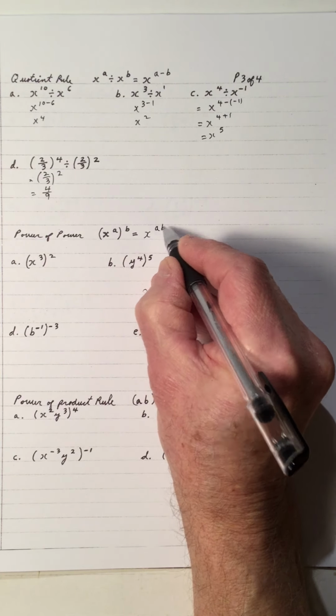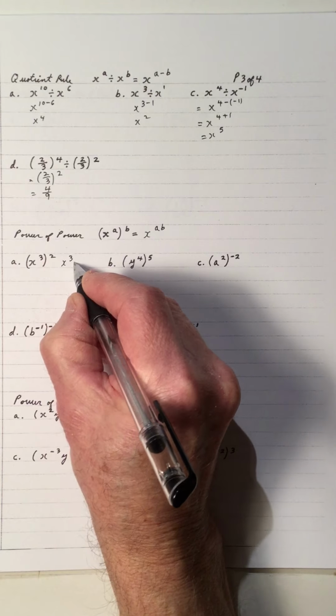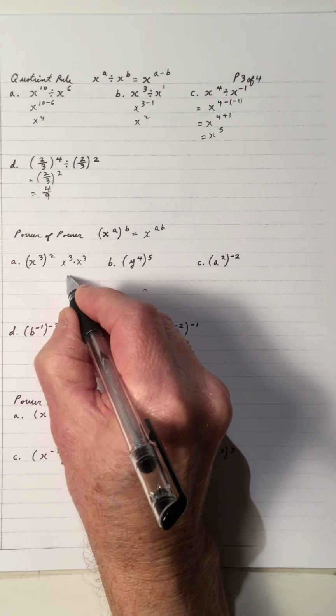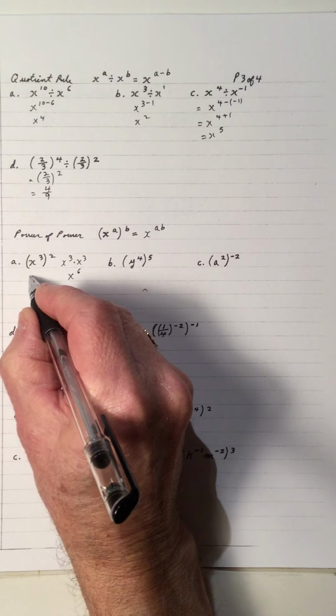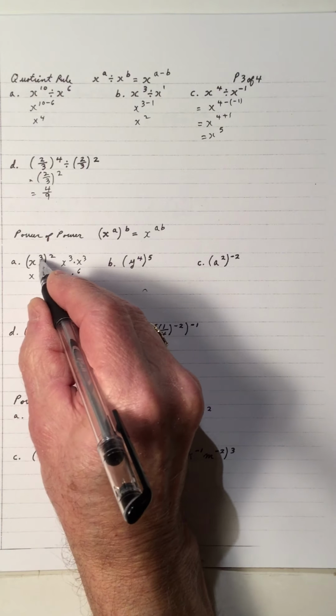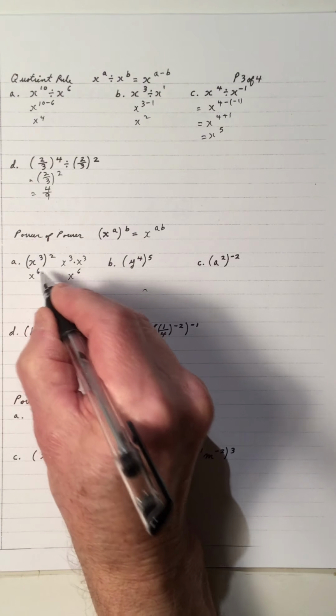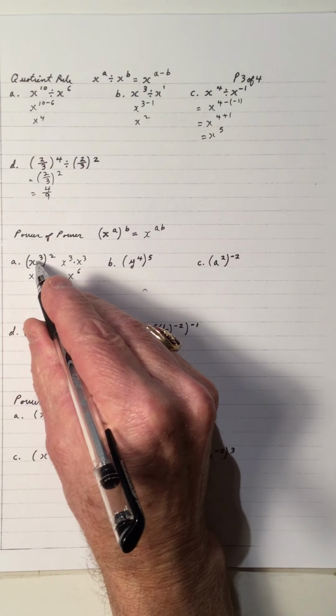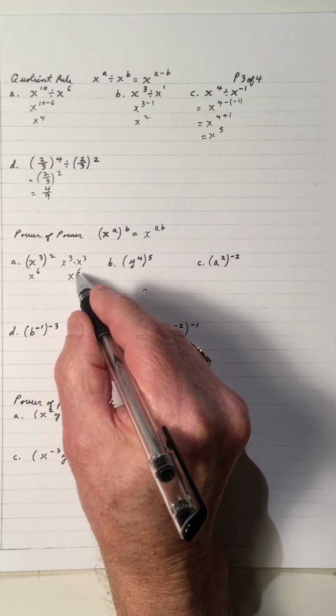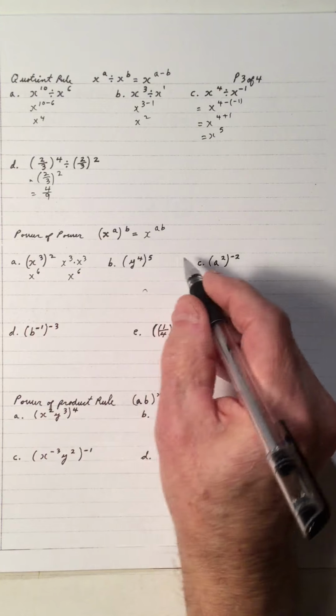So this is x cubed squared. So remember, it's written like x cubed times x cubed. So that's x to the 6. But the short way, because it's raised to a power of a power, we multiply. We get 6. So writing down x cubed twice and then adding, the shorter way is just to multiply.